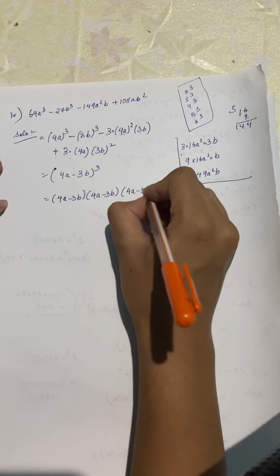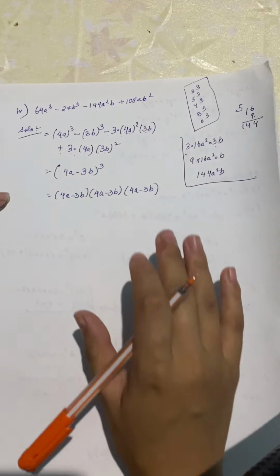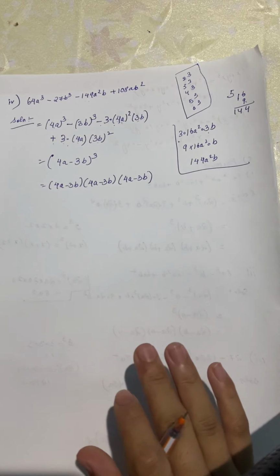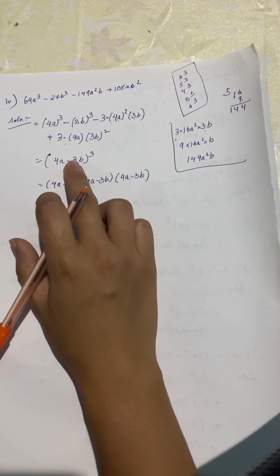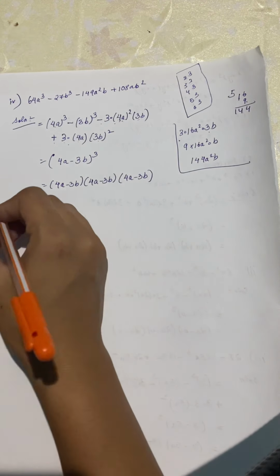We're going to put it in terms of factors. Remember, we're trying to factorize it, so you must bring this in terms of factors itself. Don't end it here. You'll have to factorize it properly.